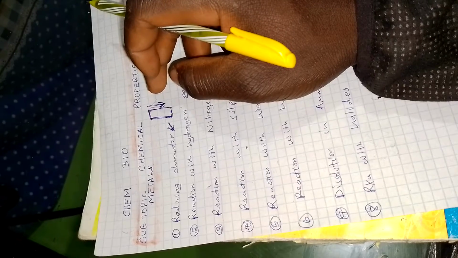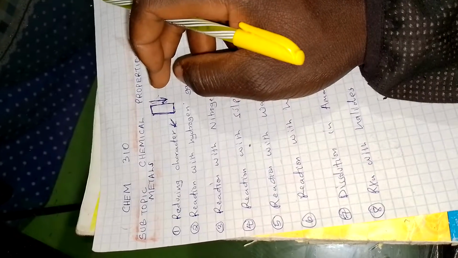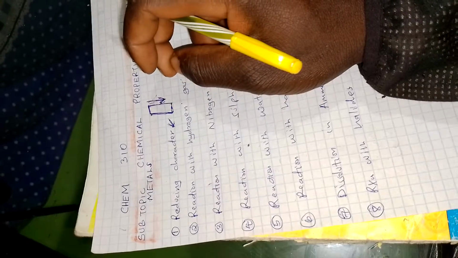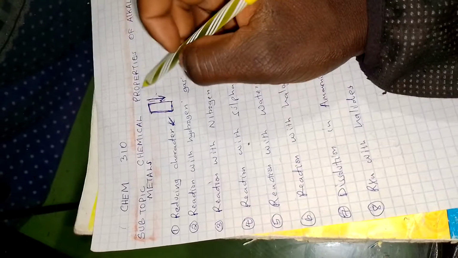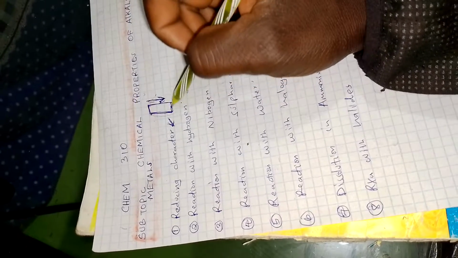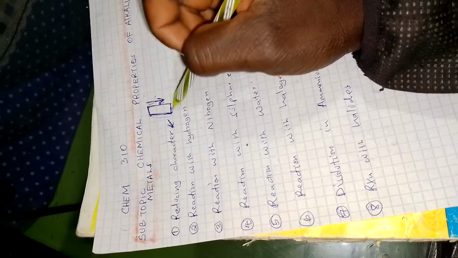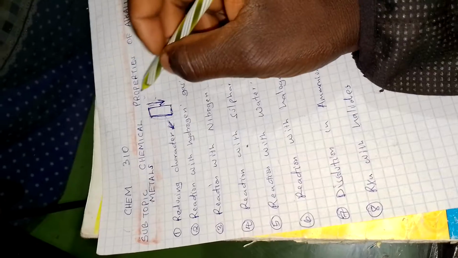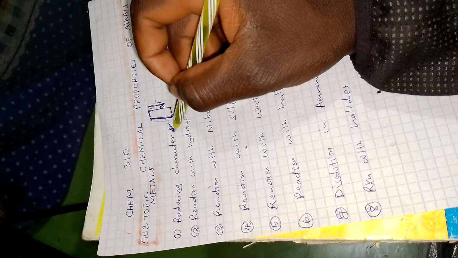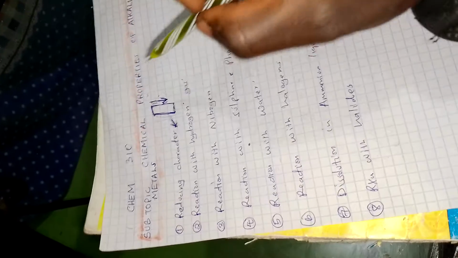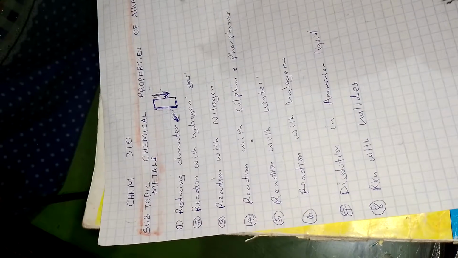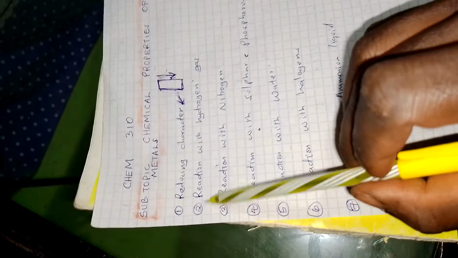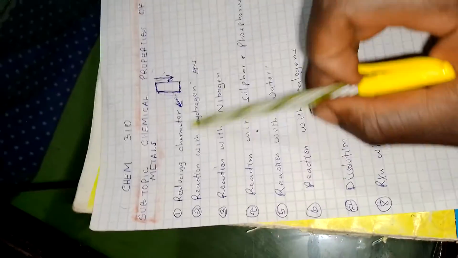The ionization enthalpy, we had defined it previously as the minimum amount of energy required to remove an electron from the outermost energy level of an atom in gaseous state. So the second point is the reaction with hydrogen gas.